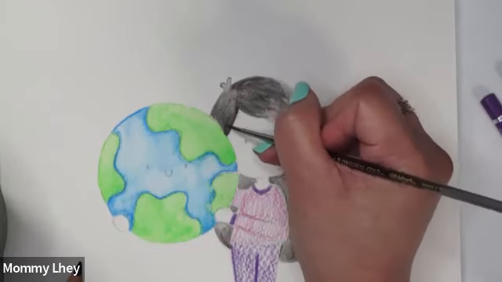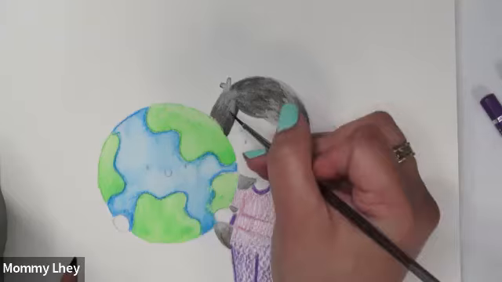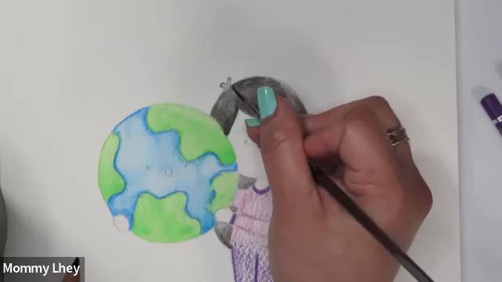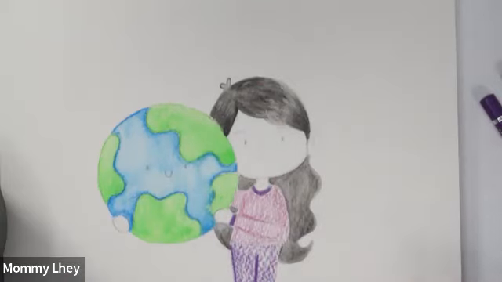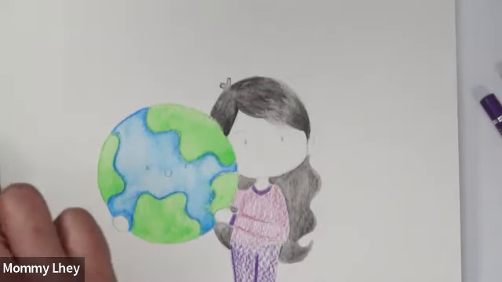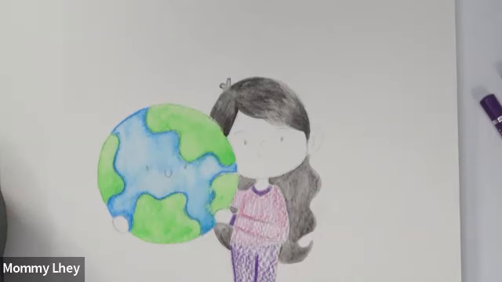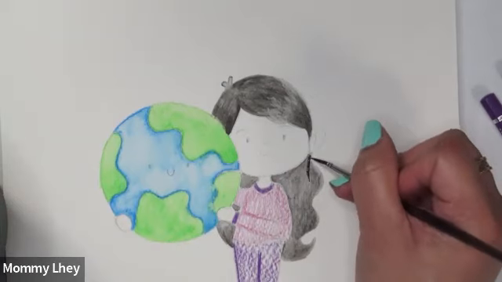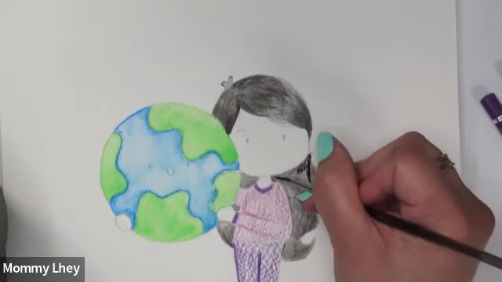Have I used the pencil directly? Yes, but it's going to have a different result. You'll have the texture of the pencil. And right now, I don't want it. I just want that softness of the watercolor. I'm just going to add a bit more here.